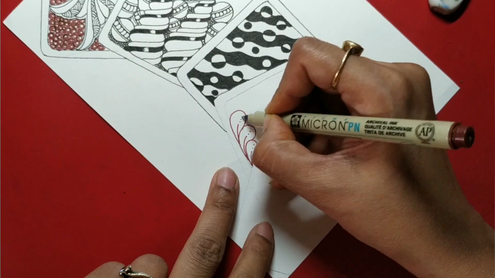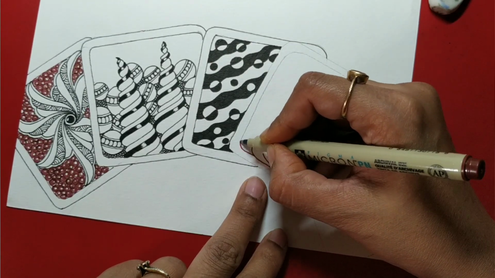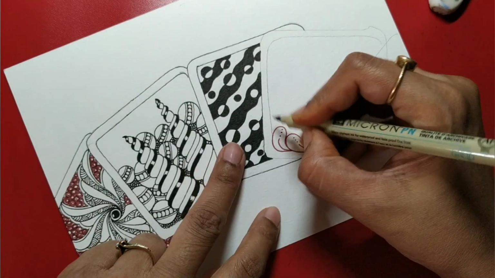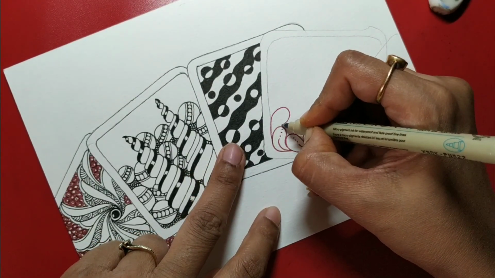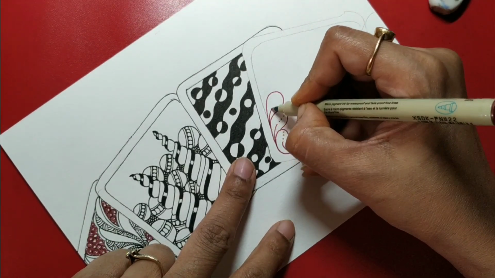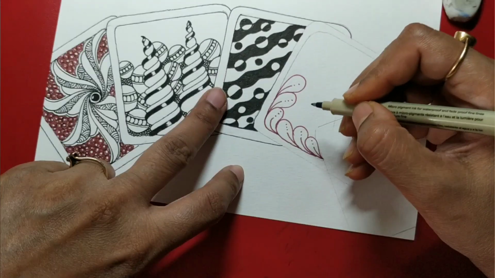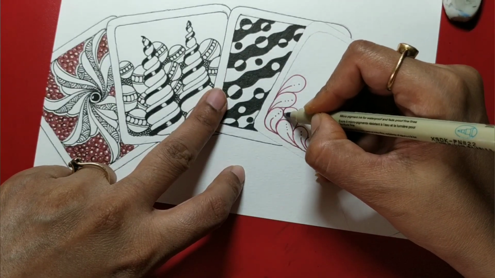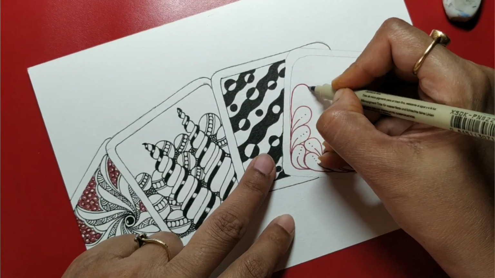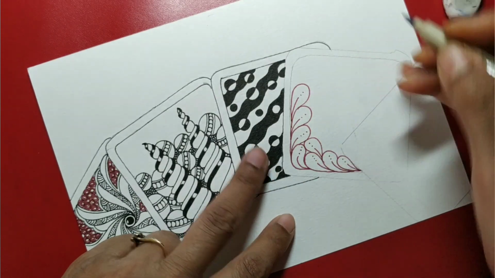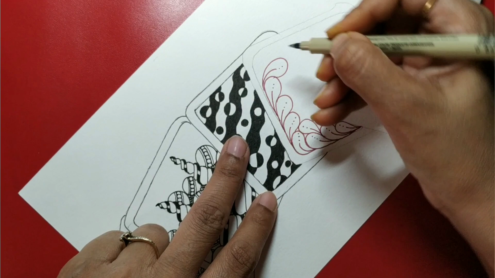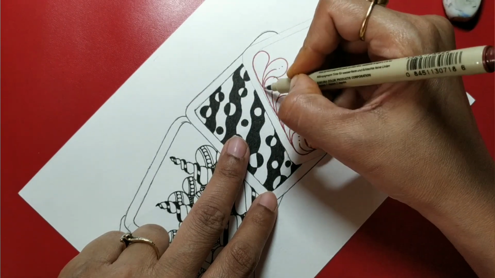So I'm going to go around the tile, kind of create an enclosure inside which we can choose any other tangle which we wish to draw. Flux is a Zentangle original. This is Rick's version of flux. Has nice balloon shapes, nice and big droplet shapes.